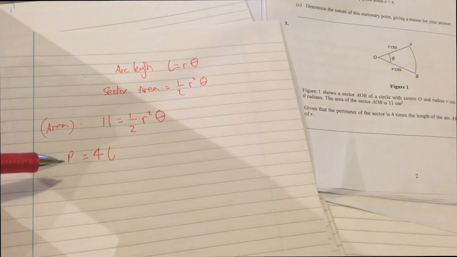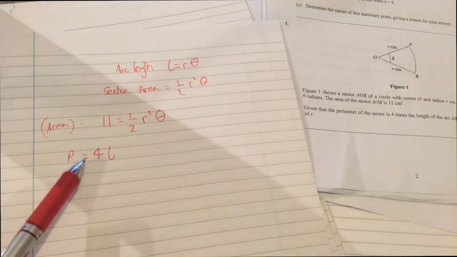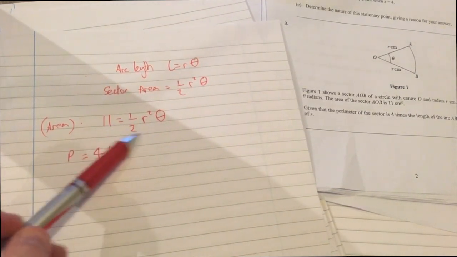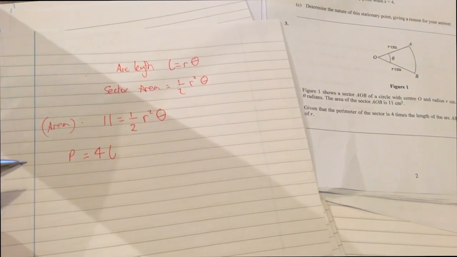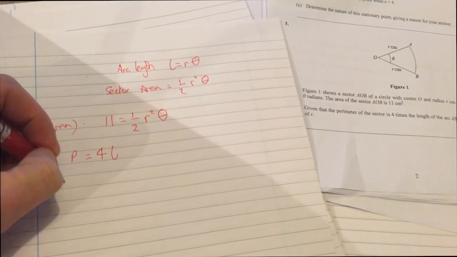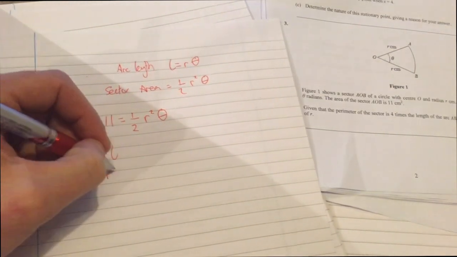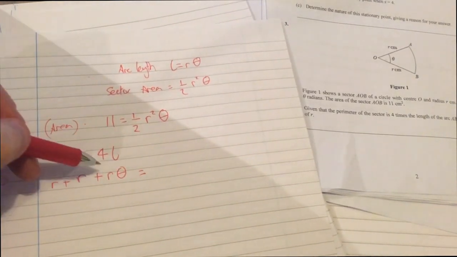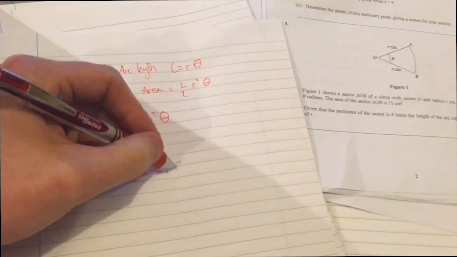If we find an expression for the perimeter based on what we know about this shape, and set that equal to 4 times the arc length using r and theta, we can then substitute it into this and find our value for r. The perimeter of this shape is going to be r plus the arc length, which is r theta. And we know that perimeter is equal to 4 times the arc length, and the arc length is r theta, so 4 r theta.